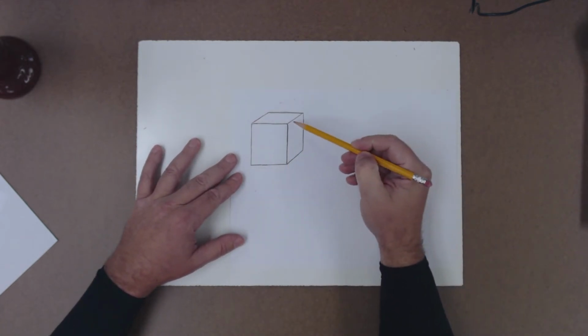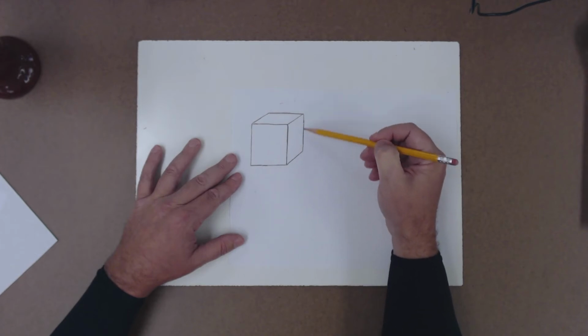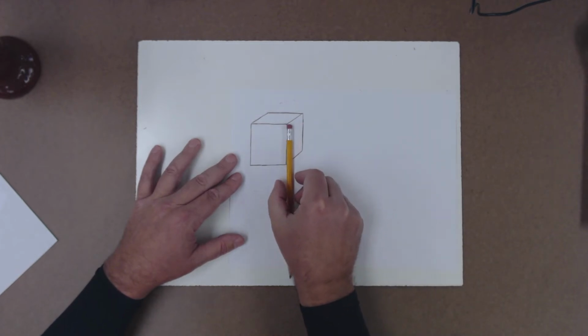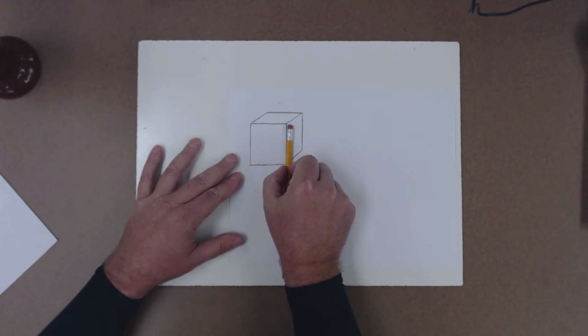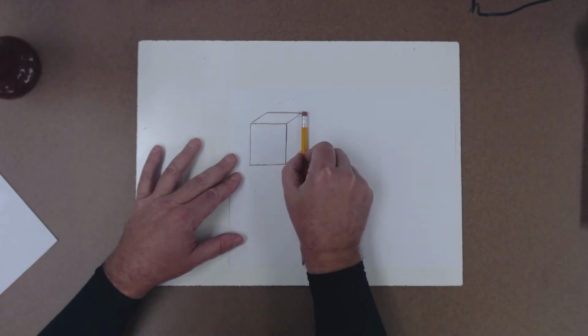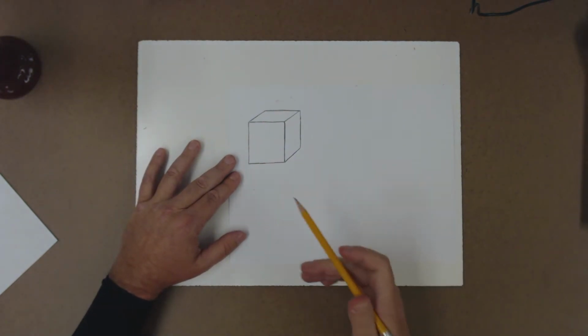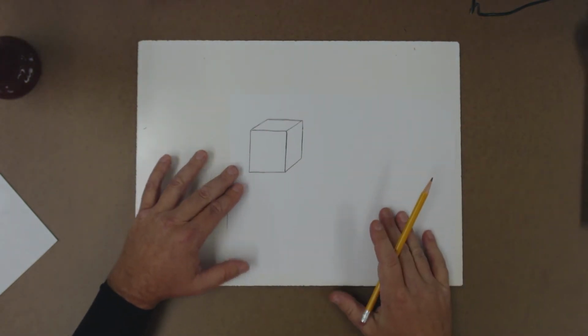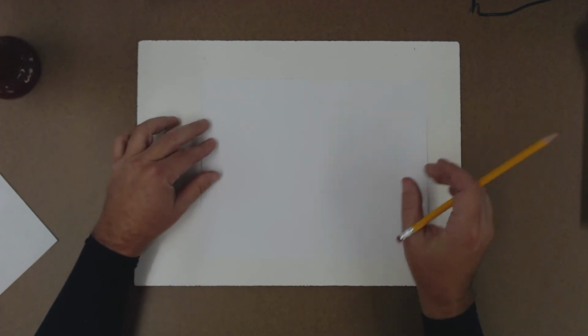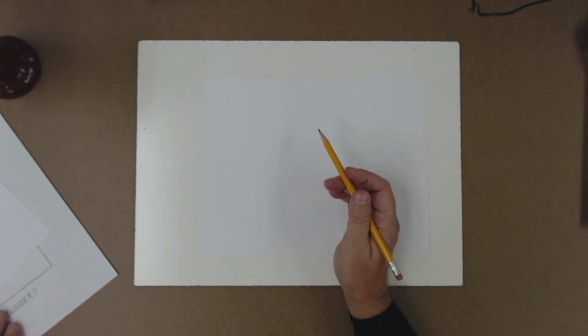Because if this is a parallelogram, then that means that these sides must be the same. They've got to be. Otherwise, it's not really a parallelogram, is it? So here, here. Is it right? Is it not, right? Check it, measure it. Okay, so that's the cube. Do a whole page full of cubes. Wonderful, right?